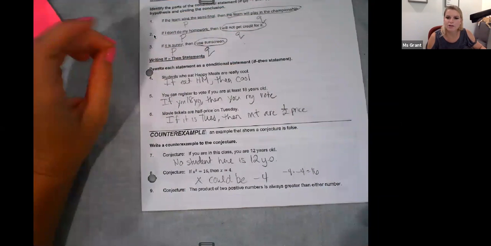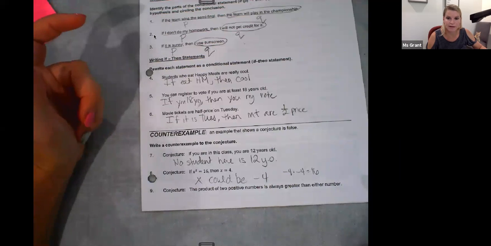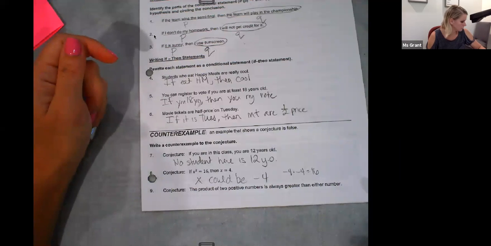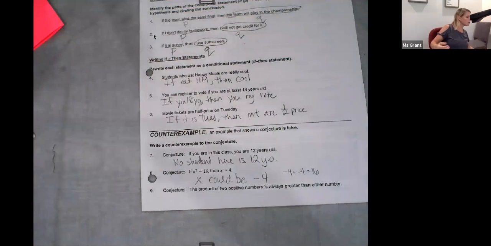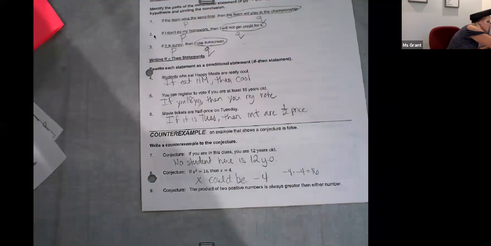When you multiply two numbers, the answer is going to be bigger than either of the numbers. The product of two positive numbers, the answer to a multiplication problem is bigger than either number. Prove me wrong. Because when you think about it, guys, that's true a lot of times. The answer to a multiplication problem is bigger than the two numbers. Anna?